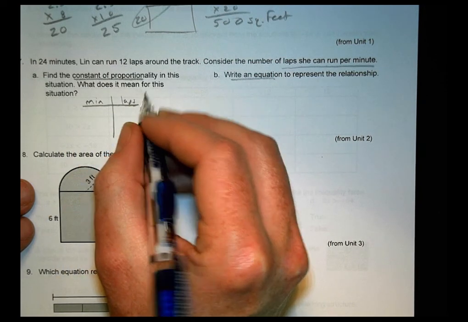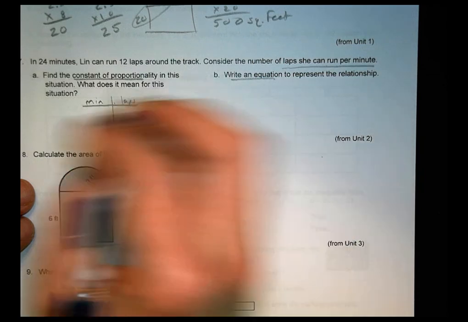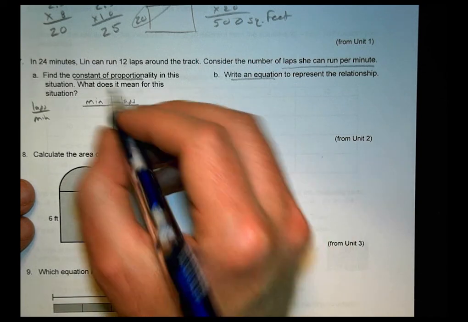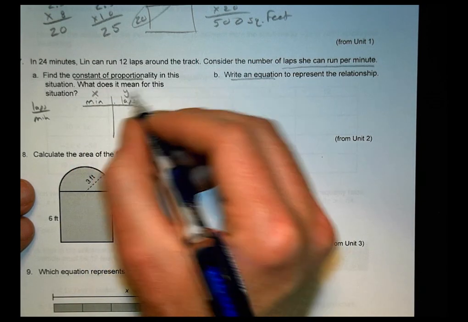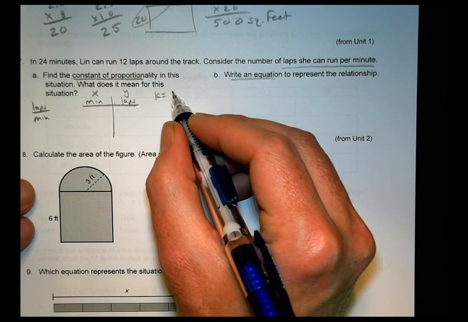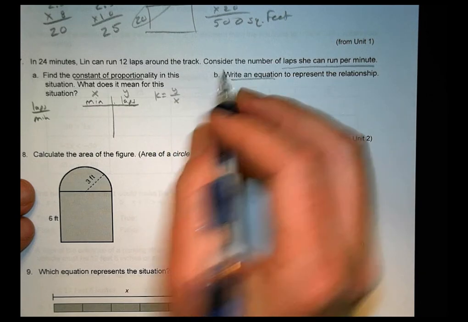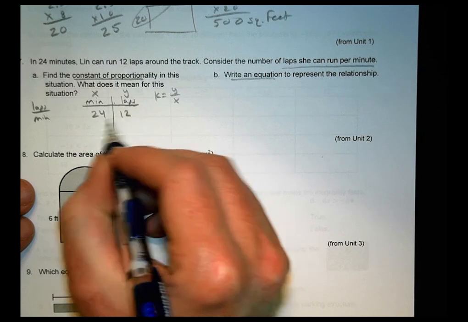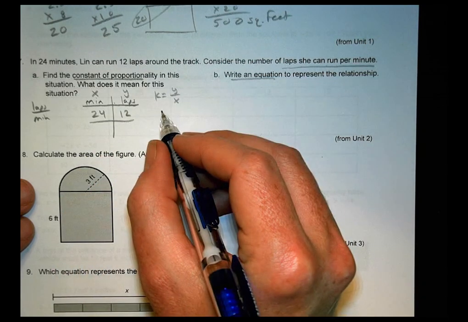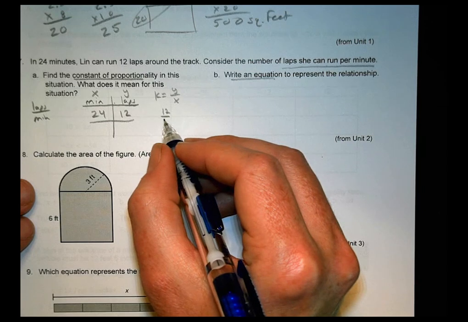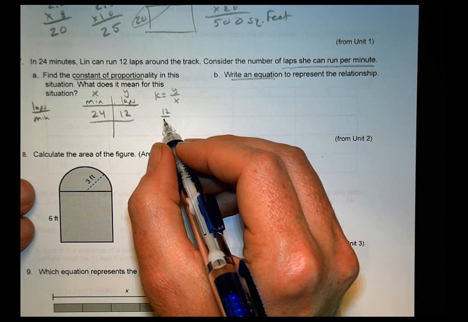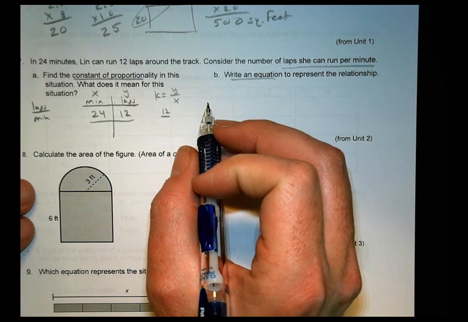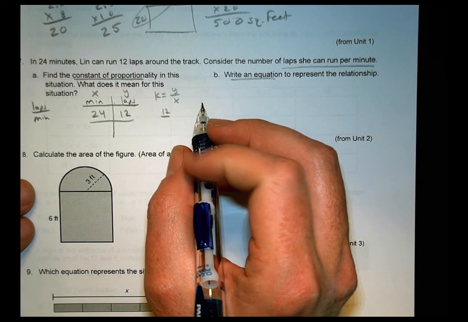And we put it this way because we're doing laps per minute, so our constant proportionality is going to be laps over minutes. That's our k value. Remember, this is our x, this is our y, and k is always equal to y over x. And what we're given is, in 24 minutes, she did 12 laps. So what is 12 over 24? Something's a little backwards there. 12 over 24?